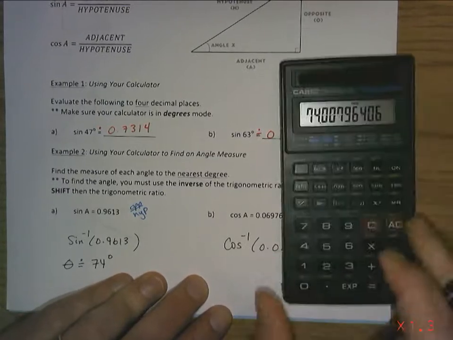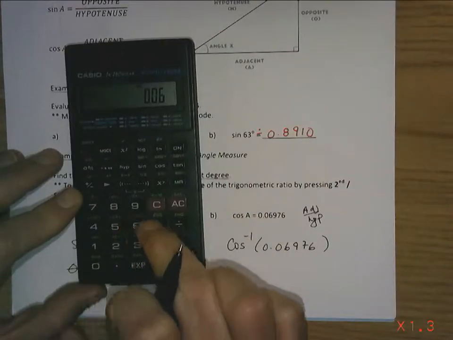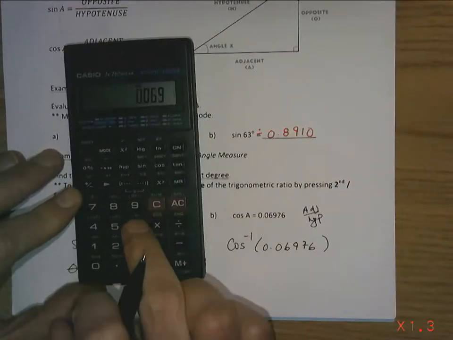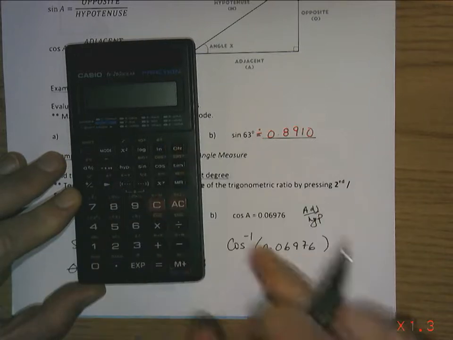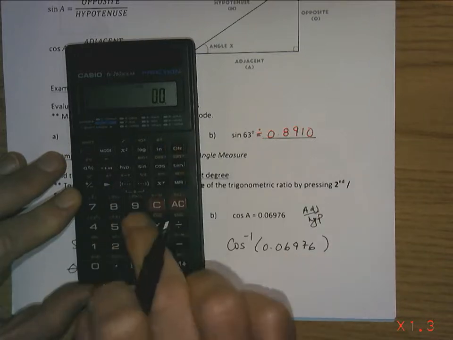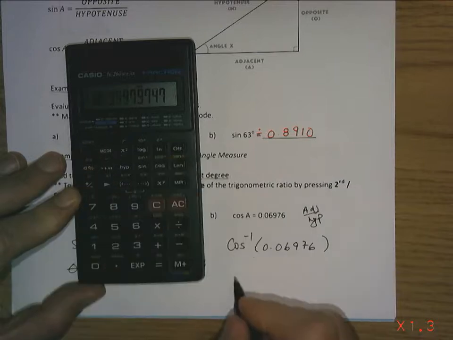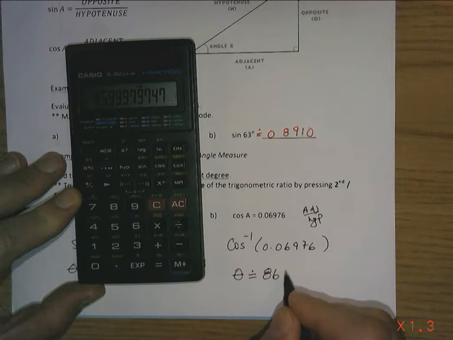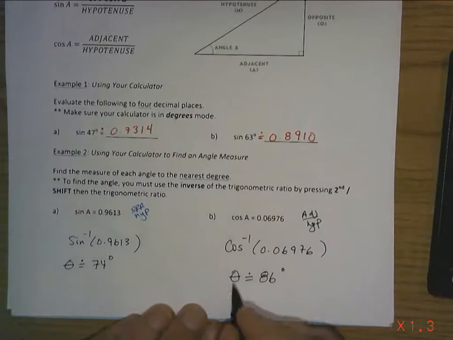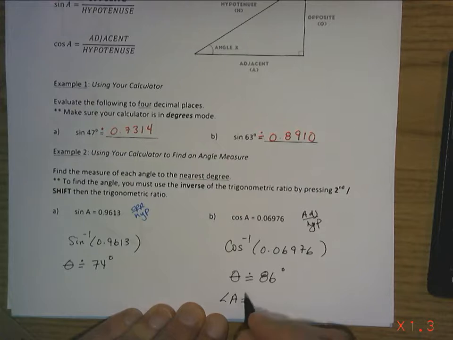0.06976. So on my calculator, I have to put in the decimal first. Other calculators you don't. You have to put in the second function cosine first. Shift cosine. Oh, I think I put a 5 in instead of a 6. 0.06976. Shift cosine. And I come up with theta being approximately 86 degrees, if you will. Or they didn't use theta, they used A. This would probably be even better if I said angle A was equal to 86 degrees.